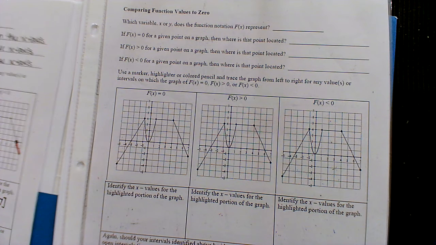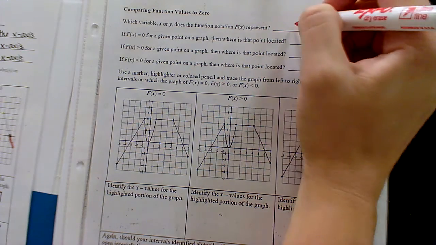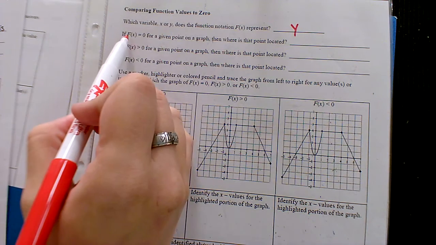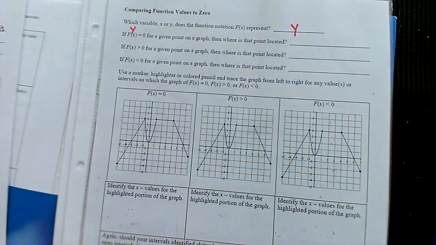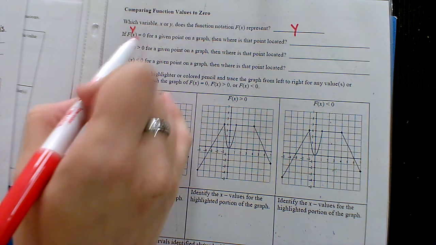Which variable, x or y, does the notation f of x represent? f of x is the same thing as y. Good. So we're only looking at the y value. So if I gave you the notation f of x equals 0, this is basically asking you when is the y value 0, right? Because f of x and y are the same thing. So if I told you f of x equals 0, where would you be located on a graph? Can you describe where the y value is 0?